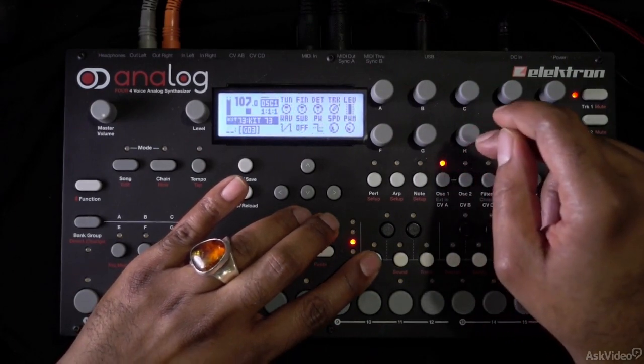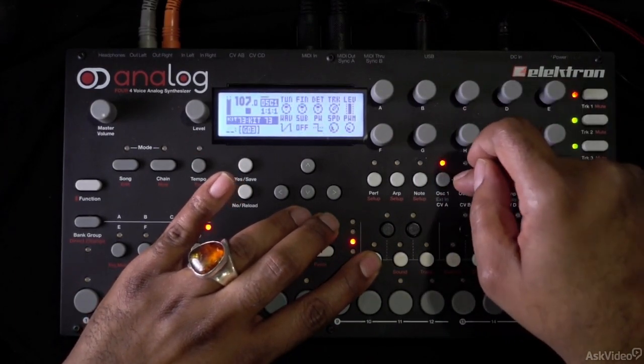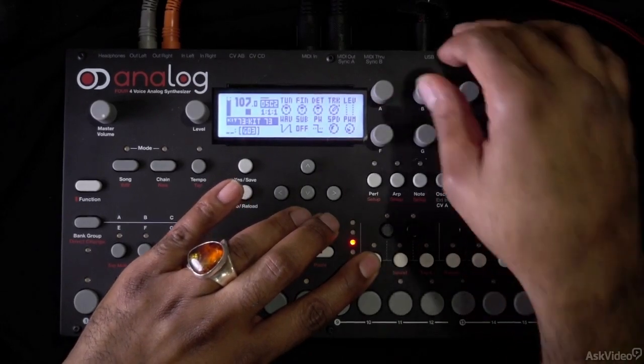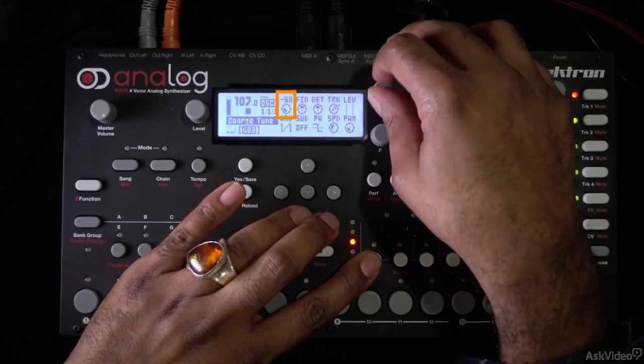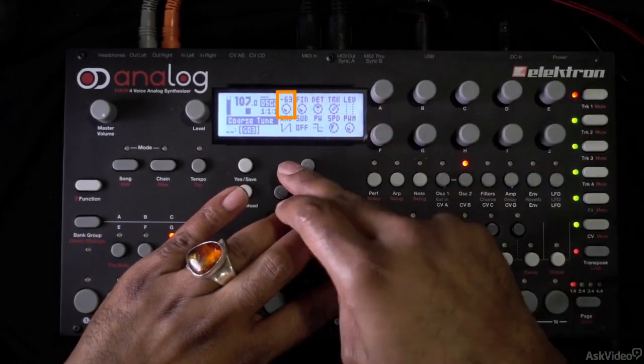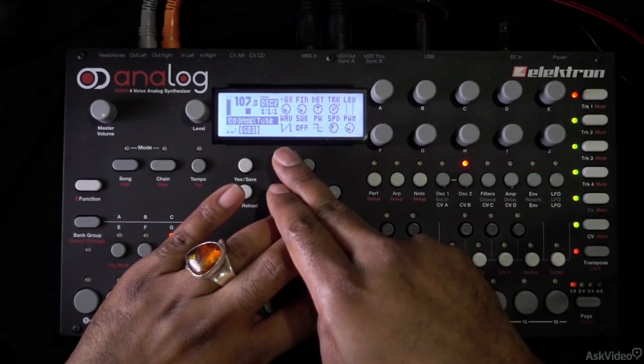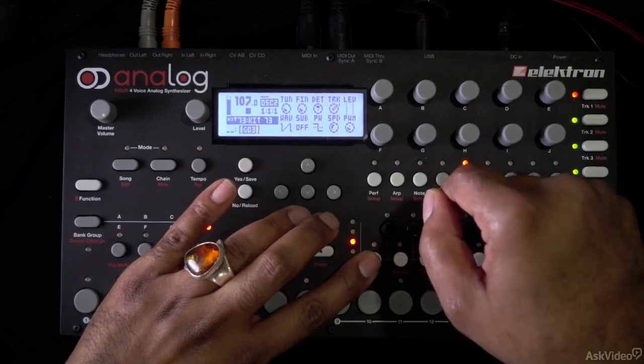Now, if I play a note, we don't hear anything happening yet. Oscillator 2 is all the way down. If I adjust the tuning of this, I've adjusted this so low that we can now hear the volume of oscillator 1 being modulated by oscillator 2.